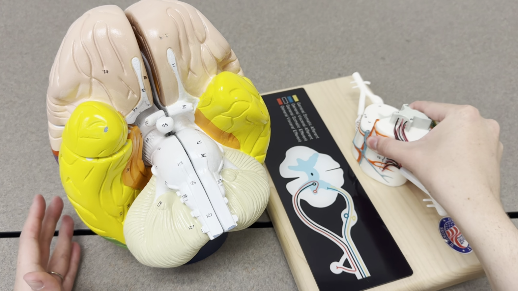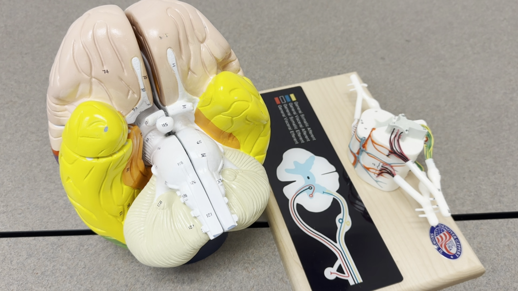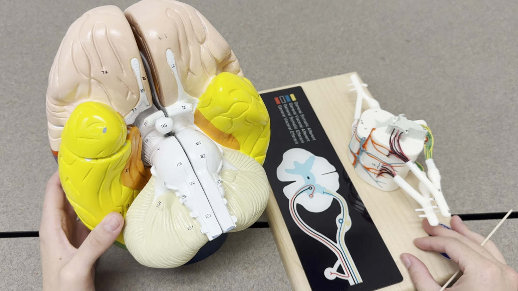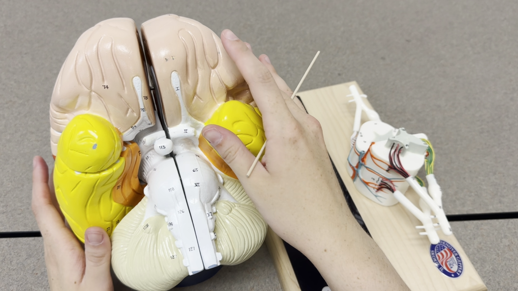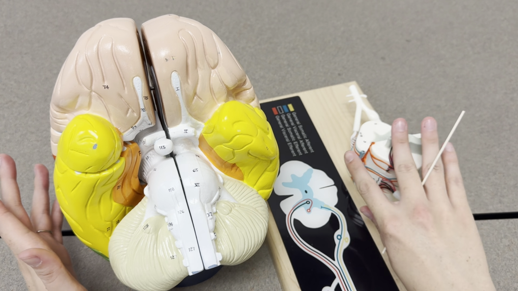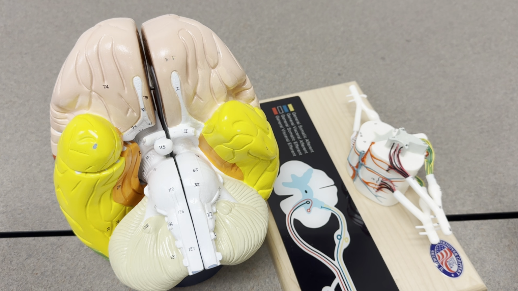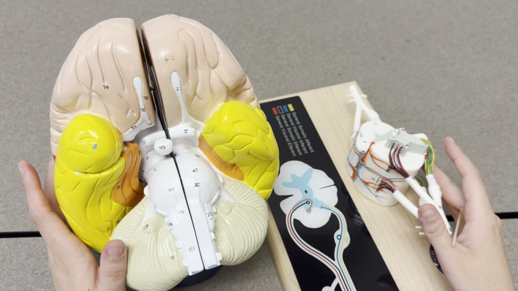Something that's important to note on both the brain and spinal cord is that these are the two things that make up our central nervous system. The central nervous system is covered in our meningeal layers. Those meningeal layers are going to be the dura mater, arachnoid mater, and pia mater. Since not a lot of our models show that, always know that the layer that's directly touching the brain or the spinal cord is the deepest layer, which is going to be the pia mater.